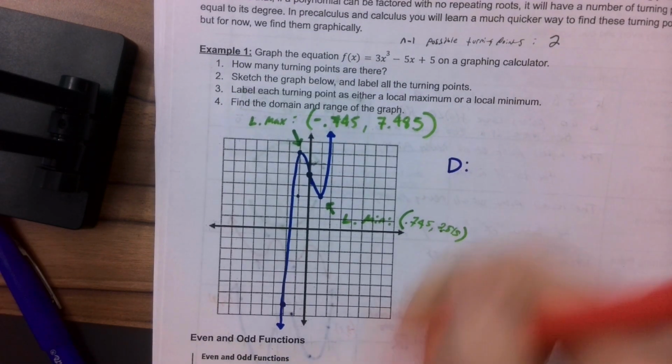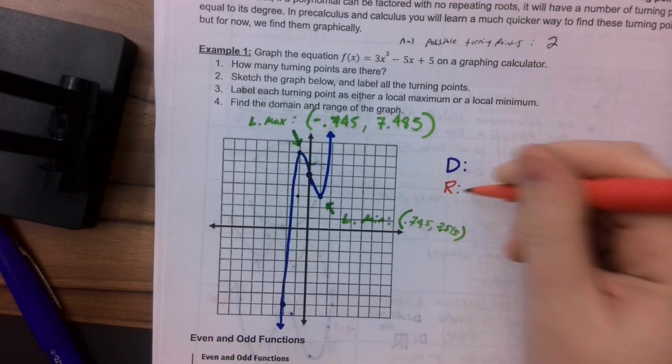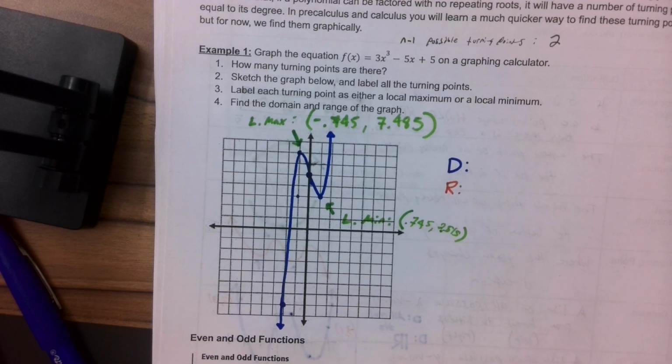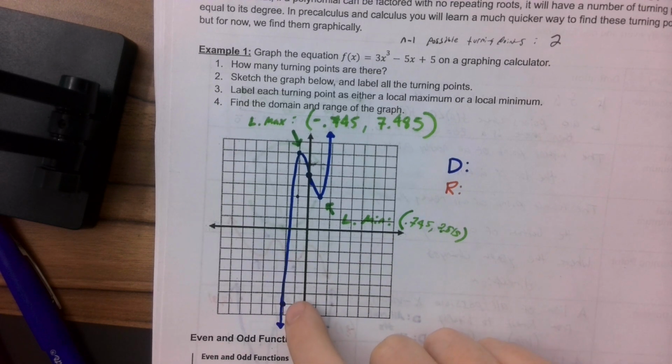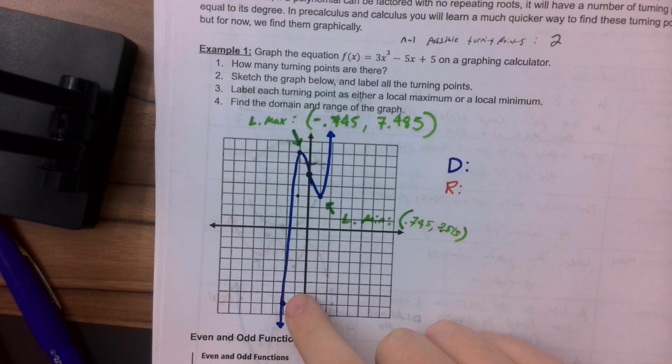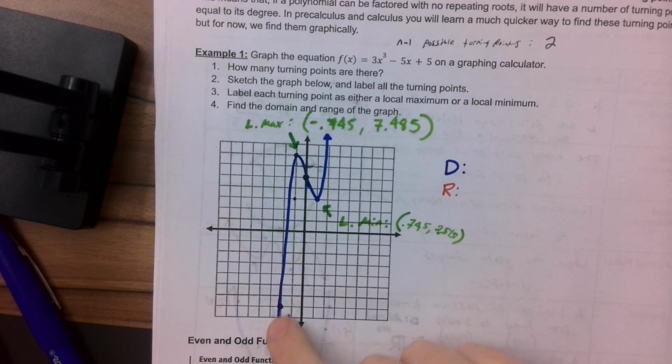To find your domain and your range, we are looking for the most to the left our graph will ever go in its life, and the most to the right it will ever go, the furthest down and the furthest up. It seems like 2 is the most to the left it goes, but we see that this arrow continues on a little bit past it. It goes even more to the left.